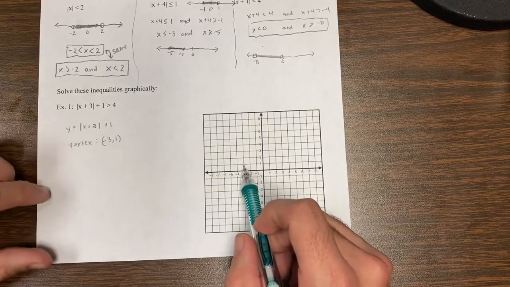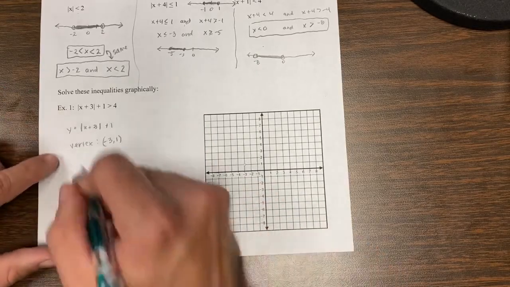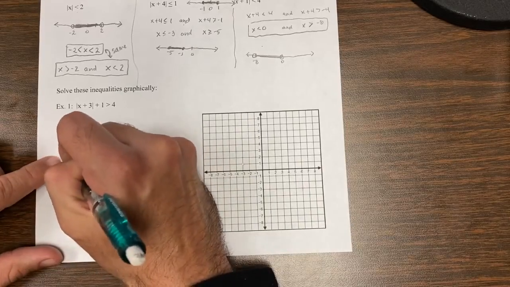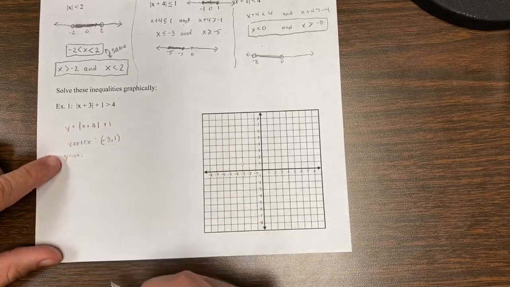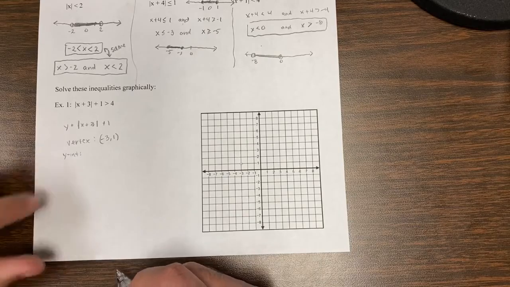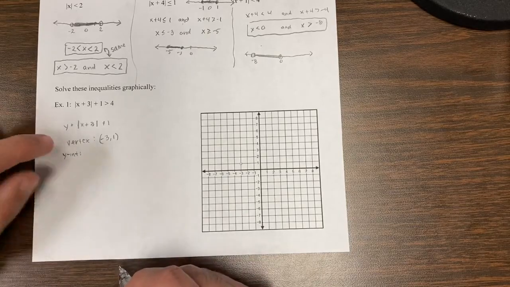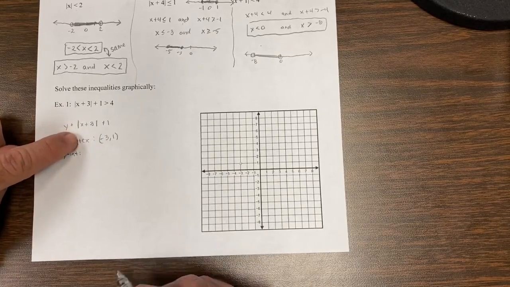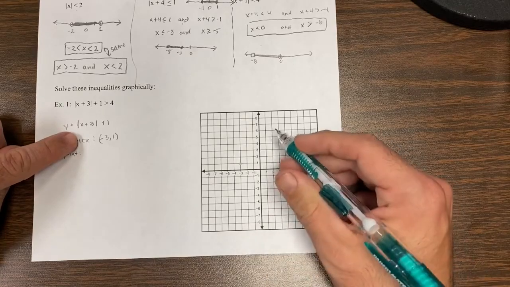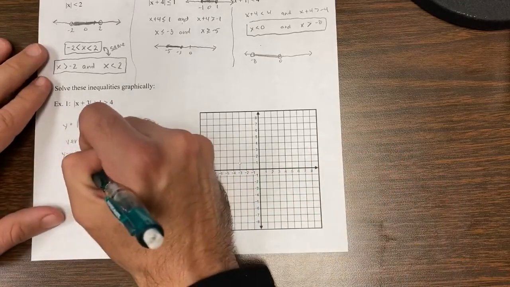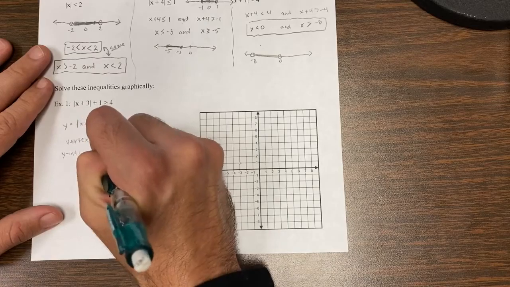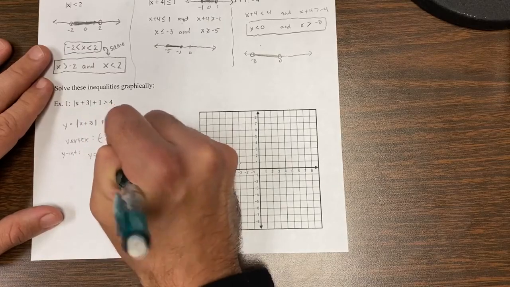So I need another point, and I'm going to try and get the y-intercept. So hopefully you recall from our sketching lesson, to find the y-intercept, you replace 0 for x, since if you're on the y-axis, the x value is always 0. So I'm going to have y equals the absolute value of 0 plus 3 plus 1.